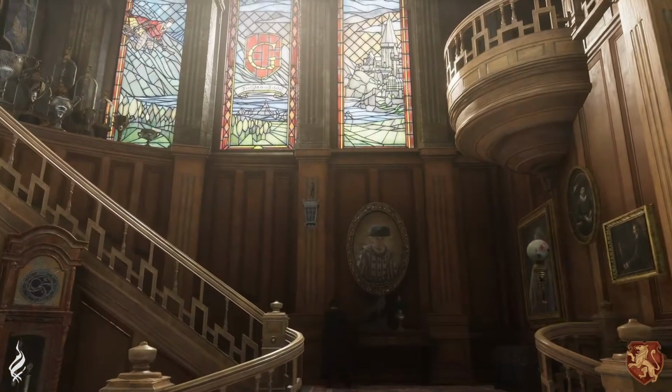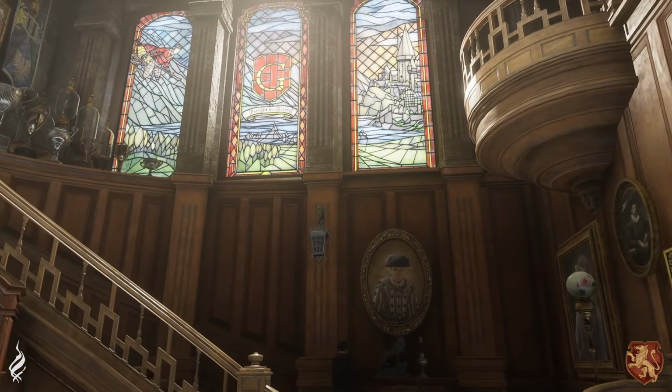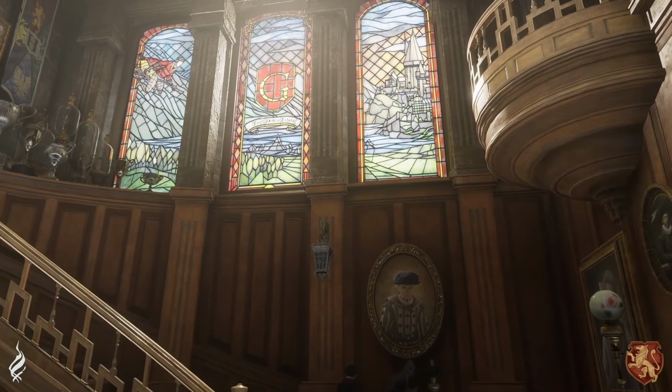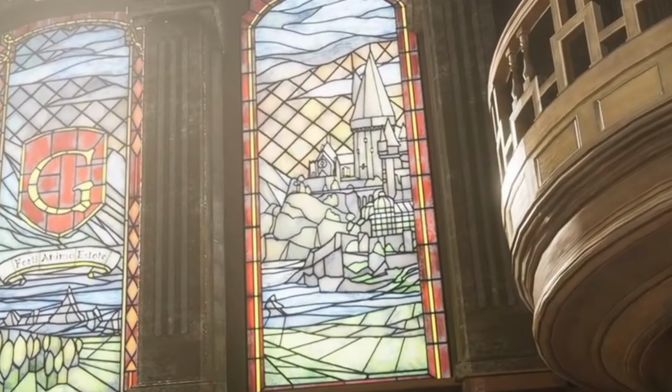We then see a shot of this staircase and the stained glass window that is above it, and this stained glass window is absolutely beautiful. On the left hand pane there is a Gryffindor Quidditch player flying over the grounds of Hogwarts. In the right hand pane we see part of Hogwarts Castle. You can see some of the greenhouses, the courtyard that leads into the Great Hall, and then in the prime focus you can see Gryffindor Tower.